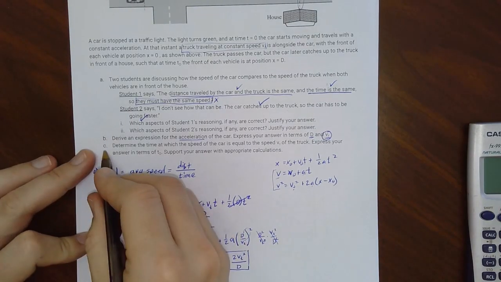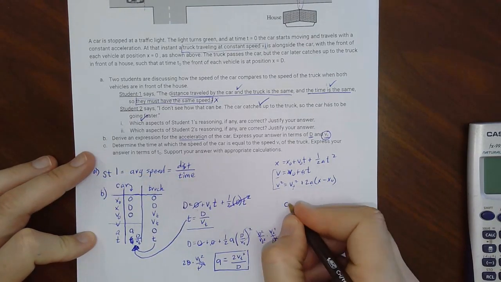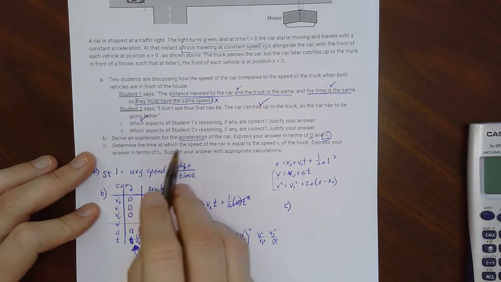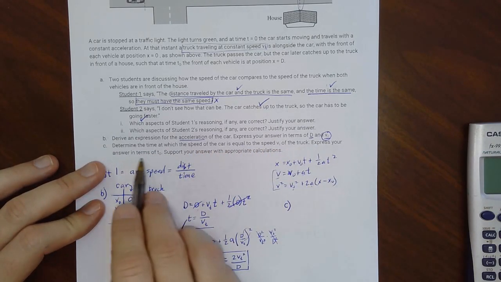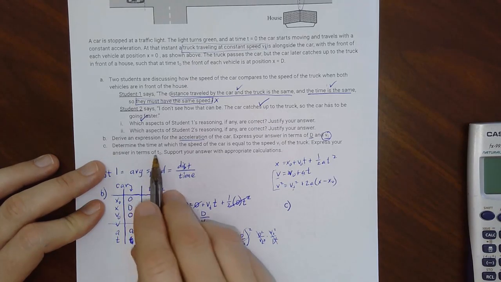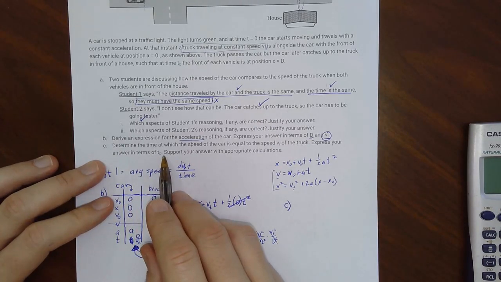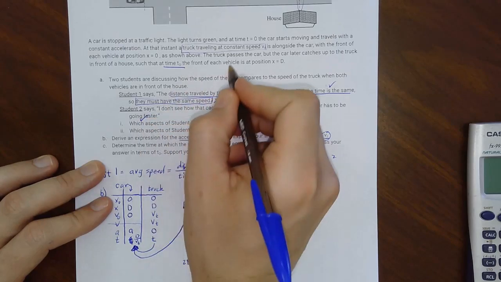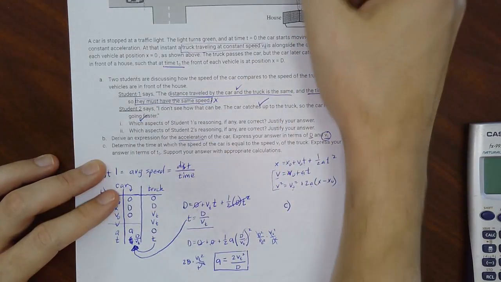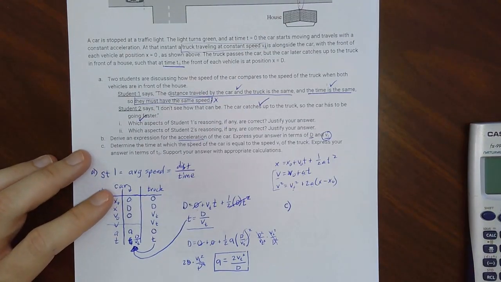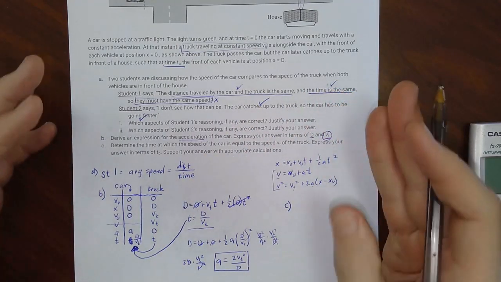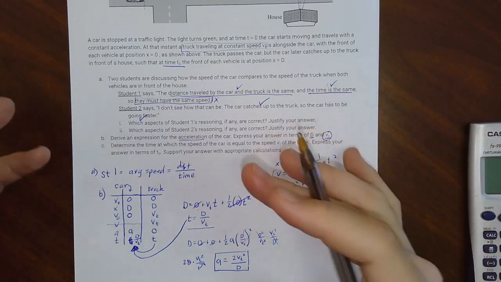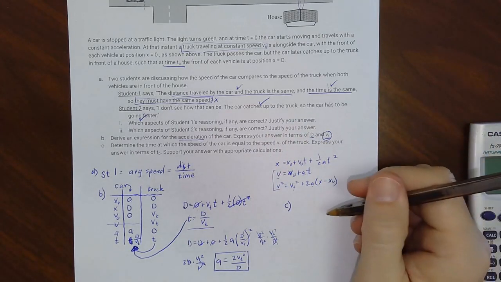All right, now the last piece here is letter C. Determine the time at which the speed of the car is equal to the speed of the truck. Express your answer in terms of TD. Now, TD, remember, is the time at which they've reached the house there. And there's a whole slew of different ways to do this, right? You can do it however you want.